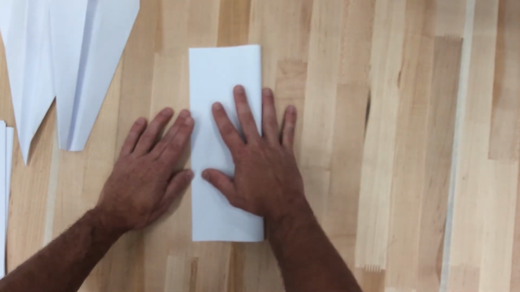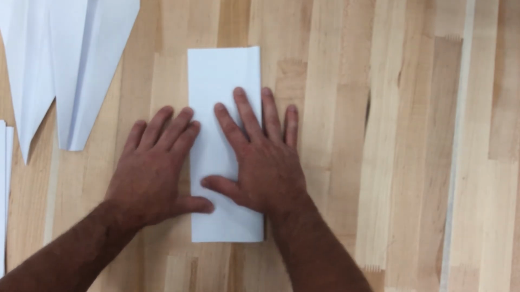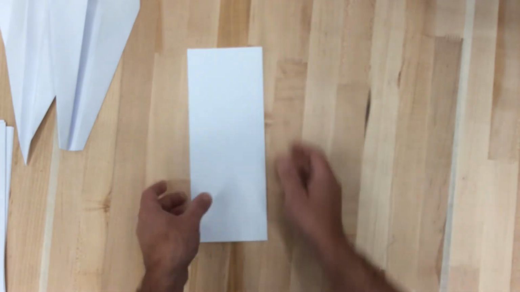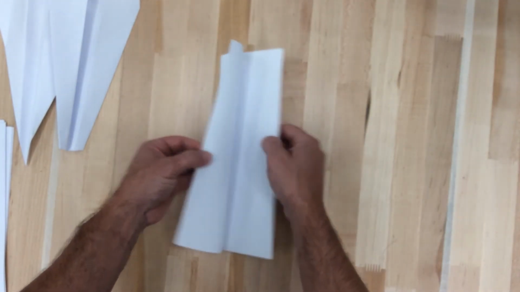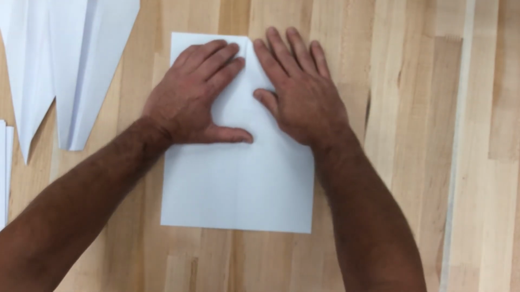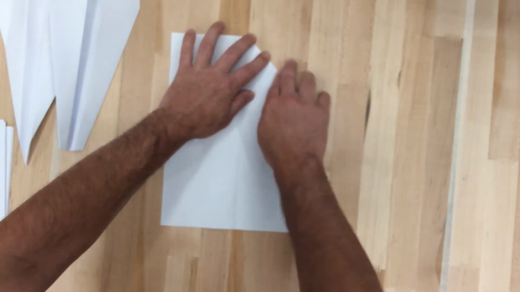So this is the last plane. And this is actually one that my son loves. He always says this one does the best. He's 4, but he does a good job at throwing them. So we're going to do the same thing we did with the last plane and the plane before that. I'll try to make my folds a little bit nicer this time.